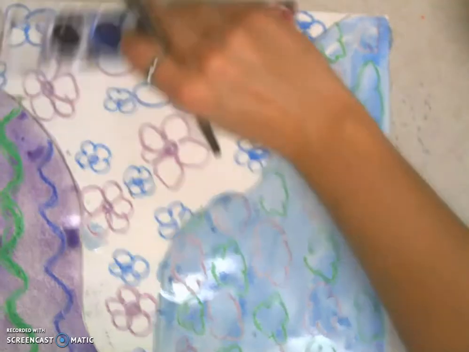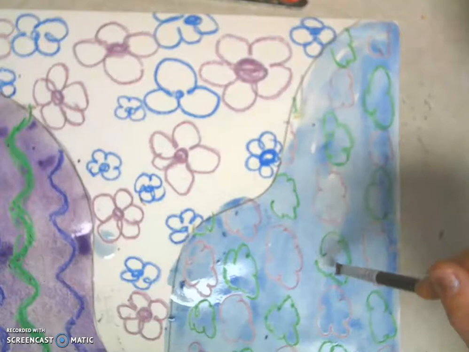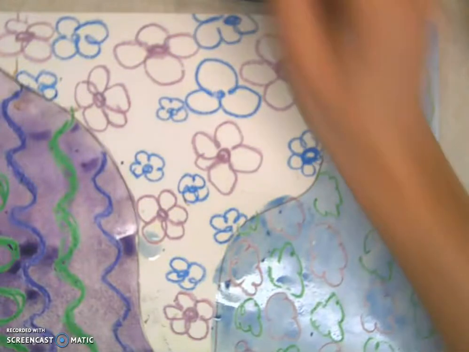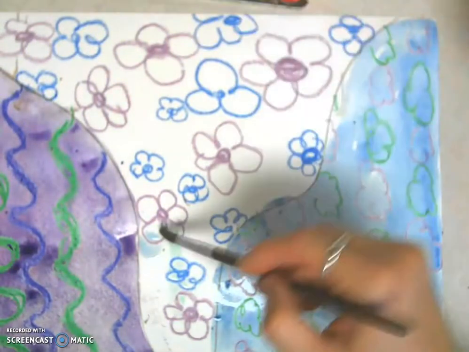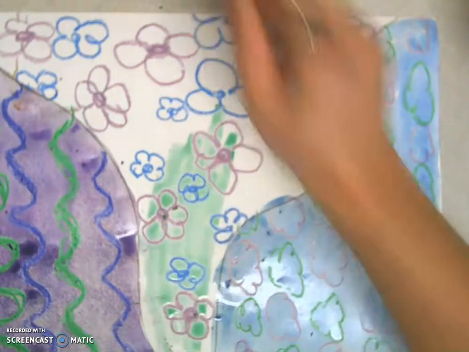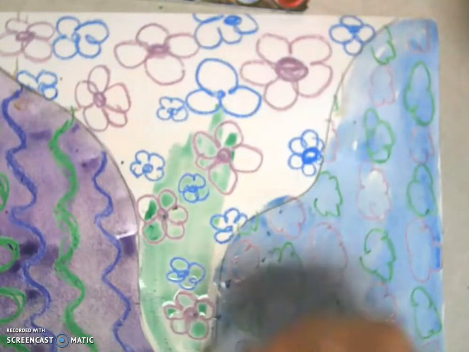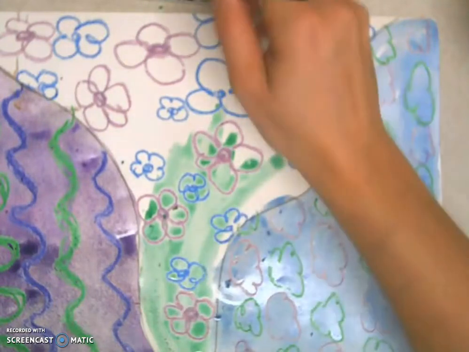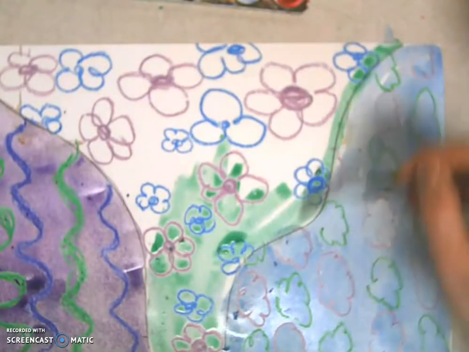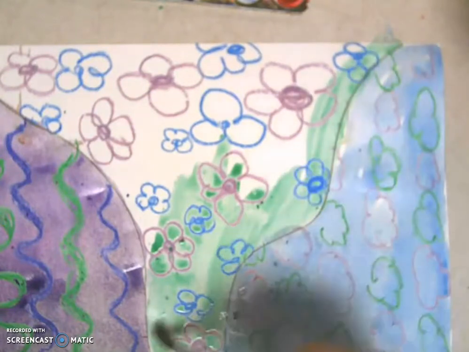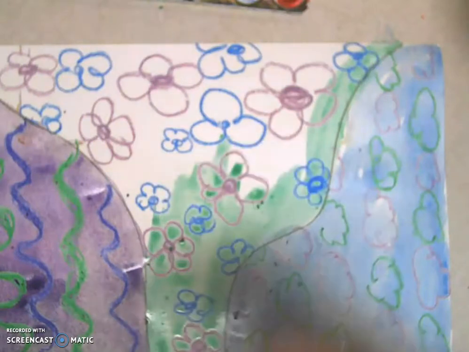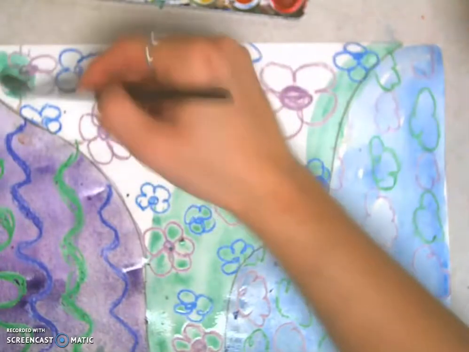All right, so I have purple watercolor, blue watercolor, and my last watercolor is going to be green. Wake up my watercolor and then go in with my green. More water than paint. All the way to the edges. Try not to leave any white. If you need to go back in with the other color to get everything done, go for it.